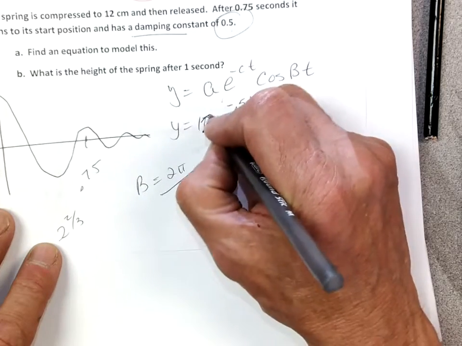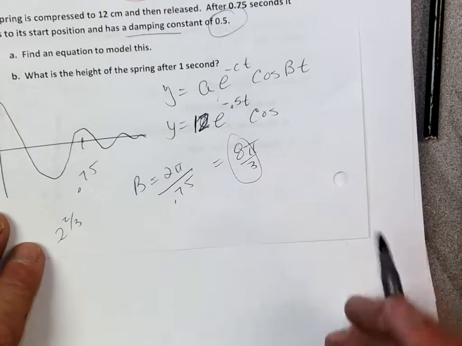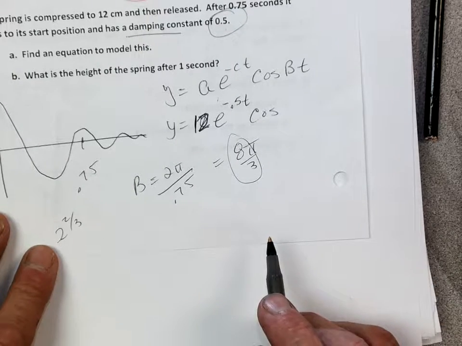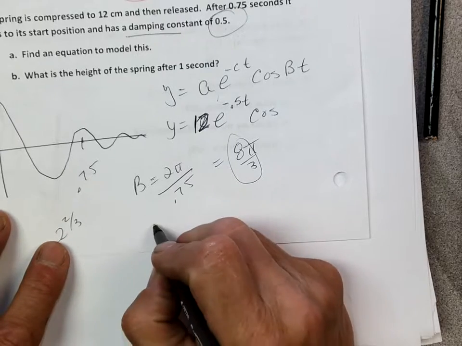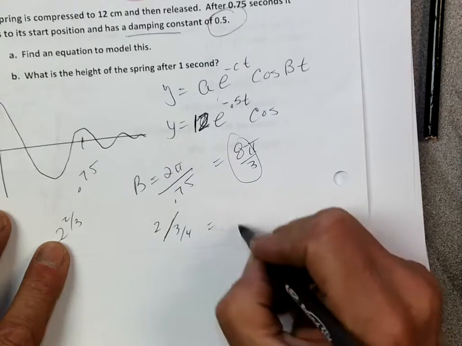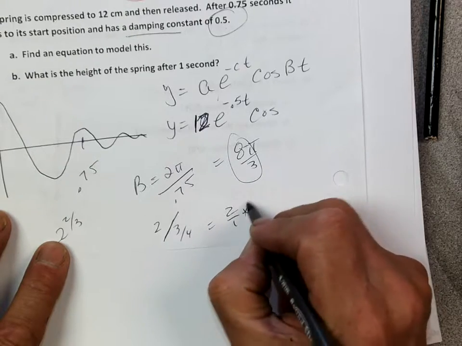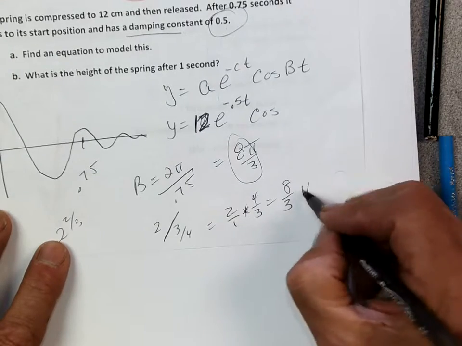Will, I made a mistake. Thank you. Now, if you don't like this 8/3, you can give me the decimal. I like that number. 2 divided by 3/4 is 2 over 1 times 4 over 3, which is 8/3 pi.